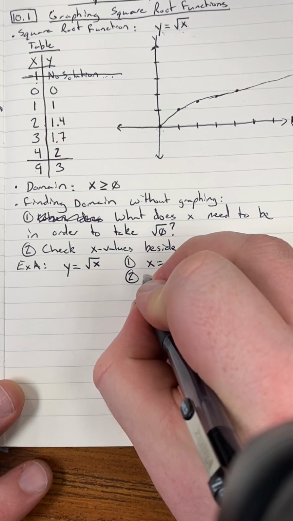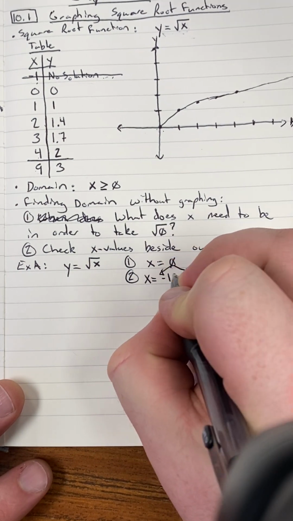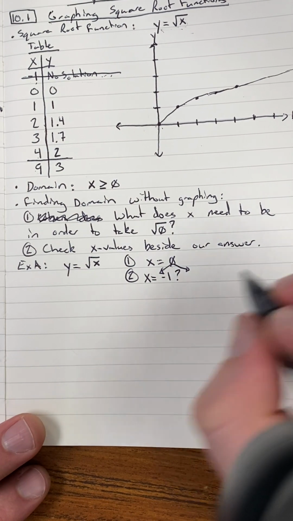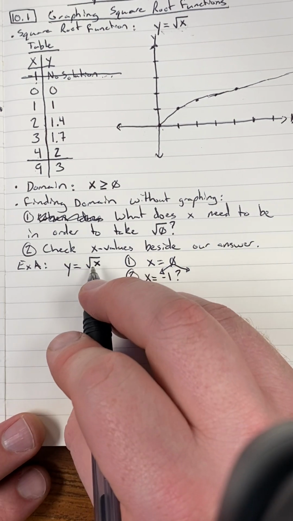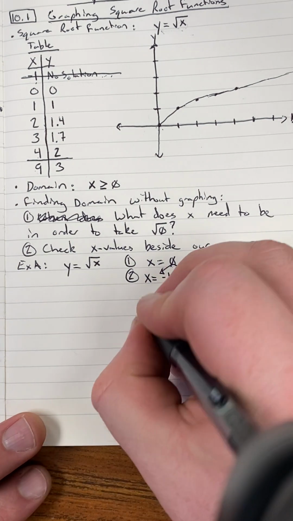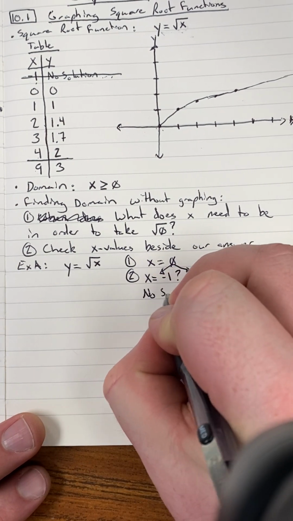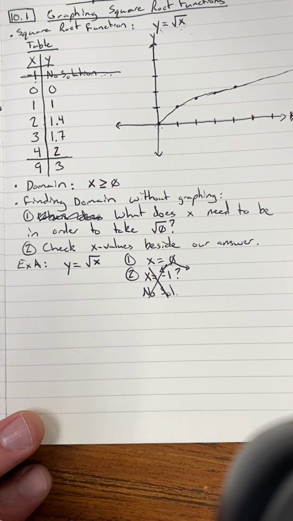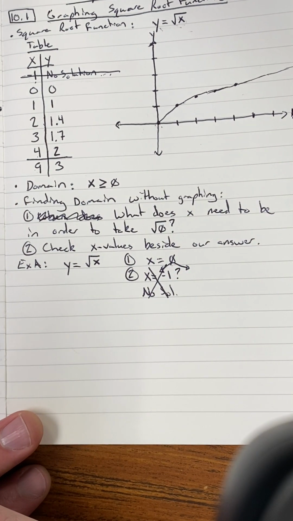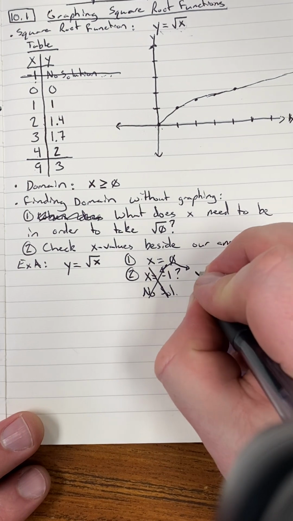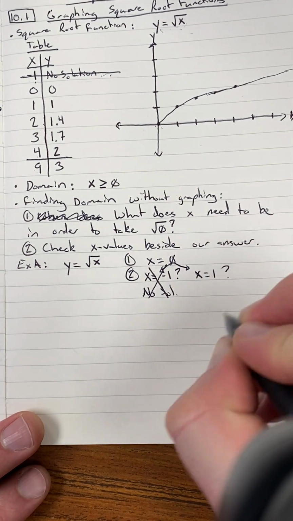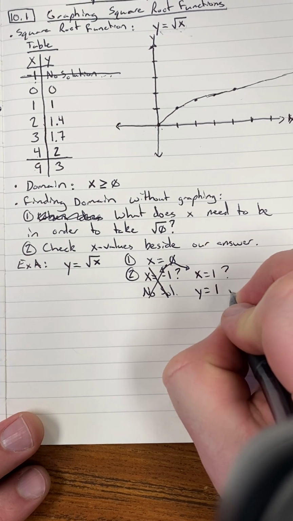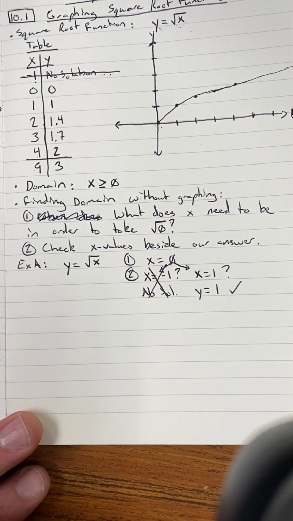Okay, so what happens when x equals -1? Well, when x equals -1, if I plug that in, I'm taking the square root of a negative. So that's no solution. So that means I can cross this one out. That's not the direction I'm going. What about when x equals 1, though? Well, when x equals 1, then y equals 1, which means that works.